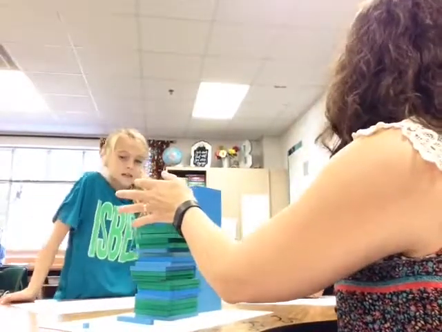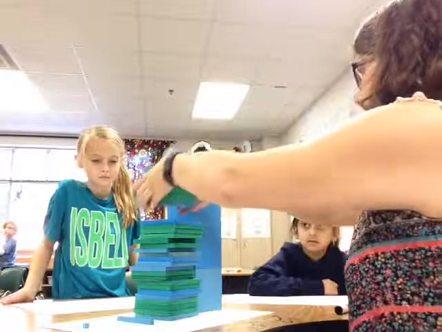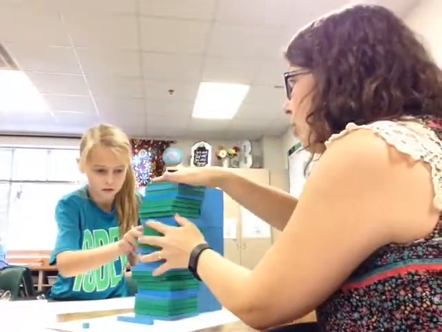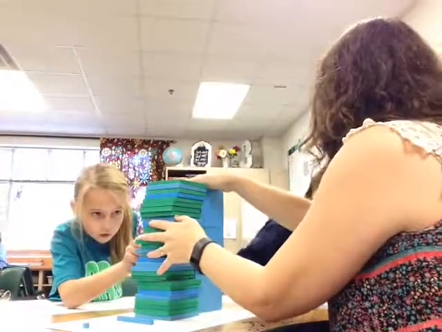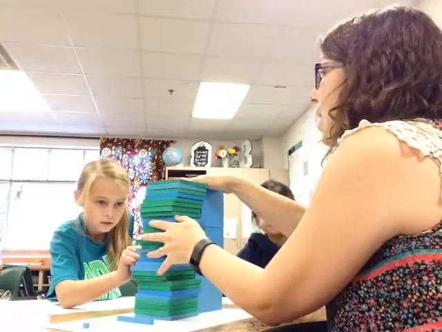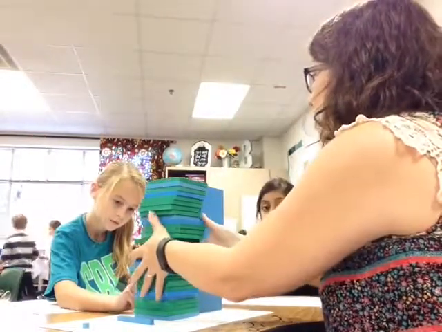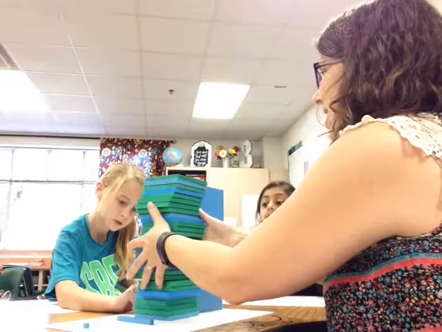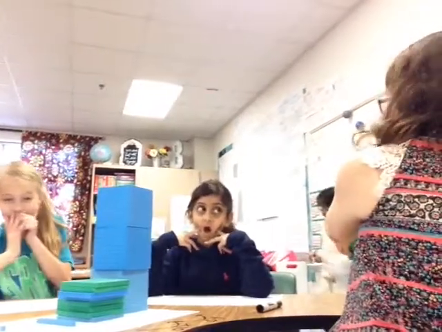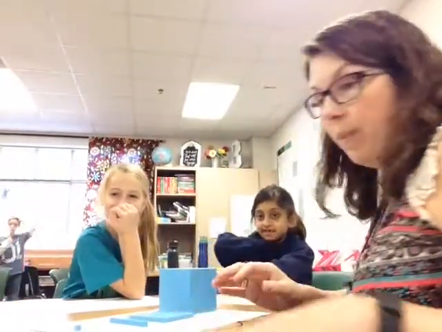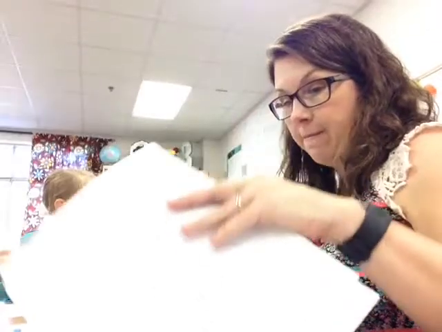And would it be equal? I'm not counting it out, I'm kind of estimating. Okay, that looks like it might be. So 30 hundredths are equal to 3,000. Oh, you actually have exactly 30. Can you believe that this one held exactly the right amount? That is quite cool. So now we're going to use that knowledge to help us with a word problem, okay?